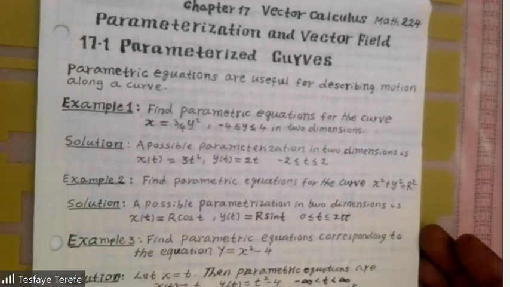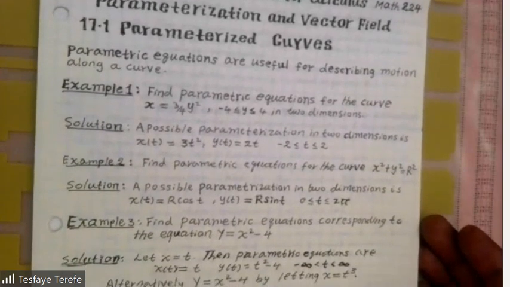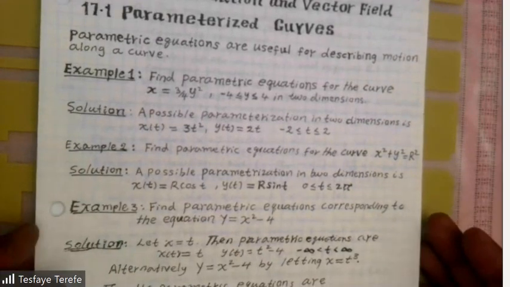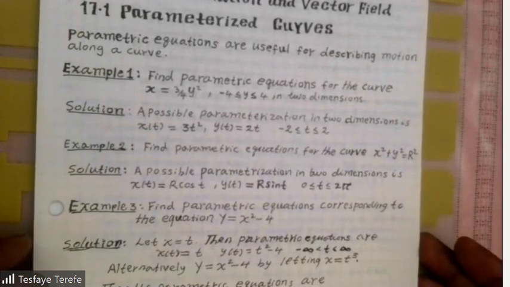And find the parametric equation corresponding to y equals x squared minus 4. Well, you can have infinitely many ways of representing parametrically a single function, as you know. And that is why this flexibility allows us to use it in calculus more frequently.